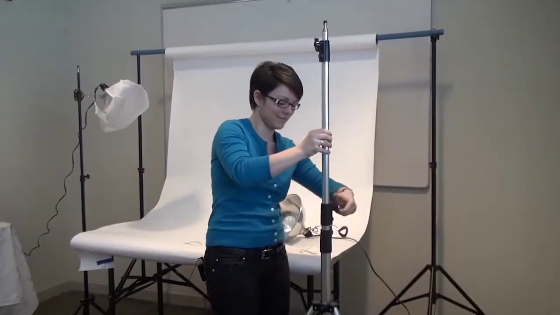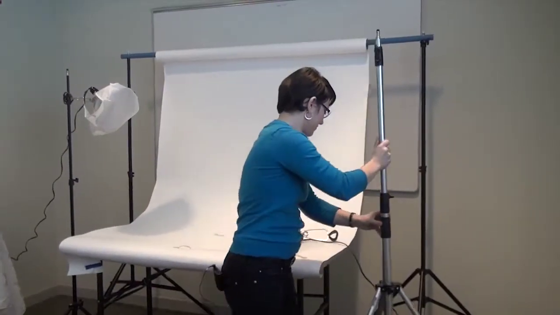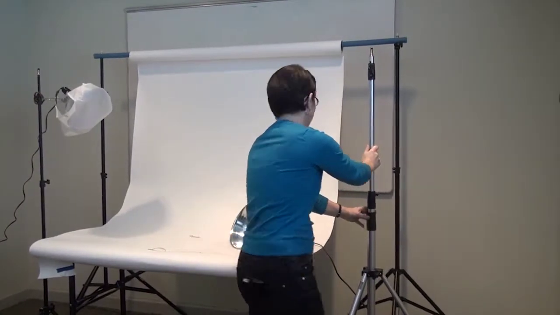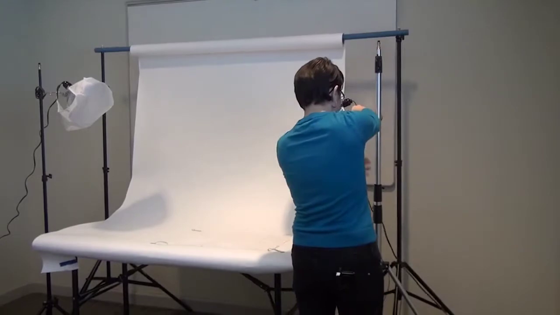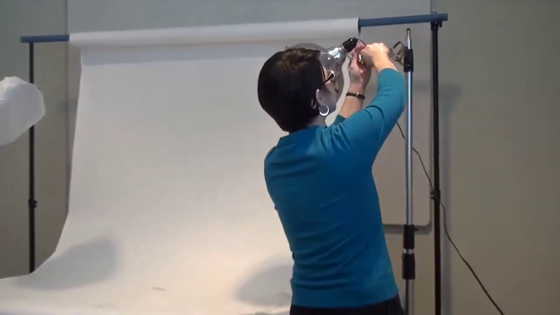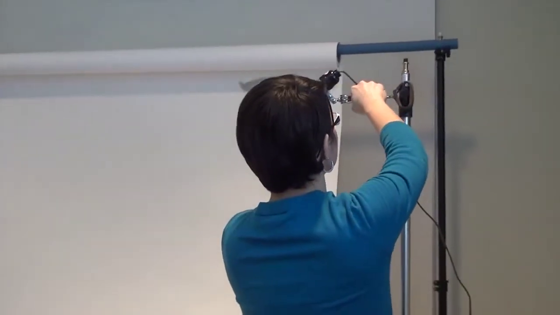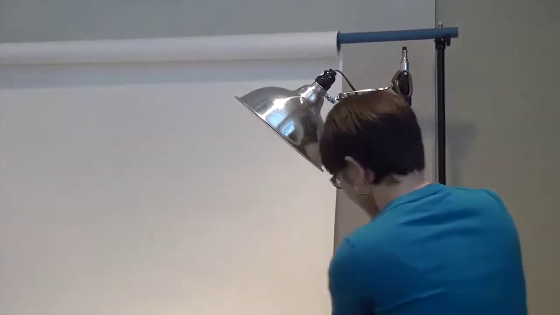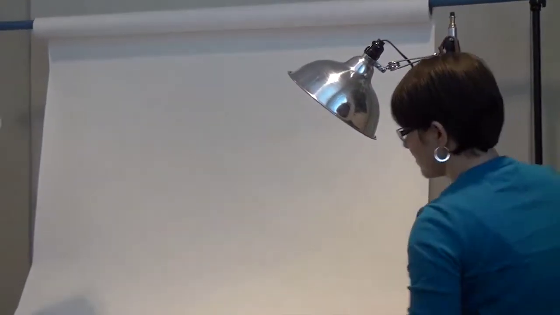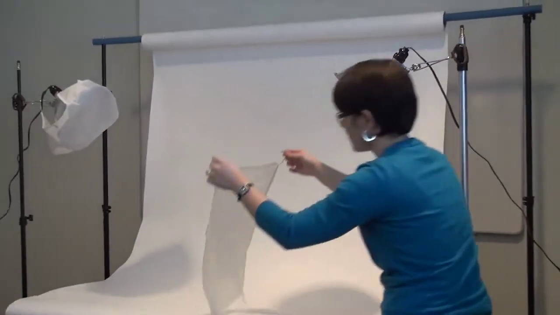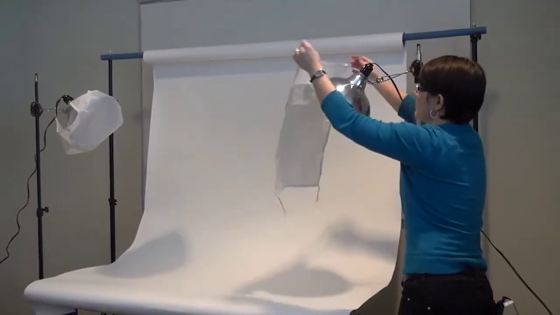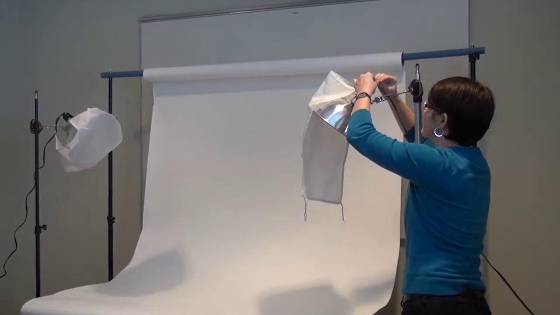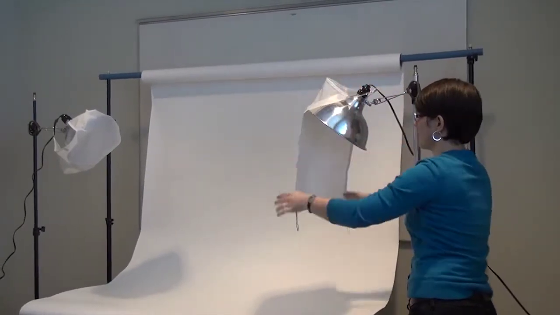Start by setting up your lights, one on either side of your table. You'll need to set up your light stands first, and then attach your clamp light to the light stand. You may end up moving your lights around, but for now, it's a good idea to use symmetrically placed lights to get an even light source over the objects you are photographing.